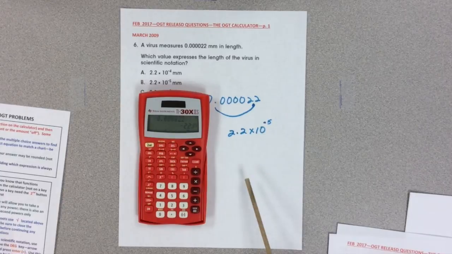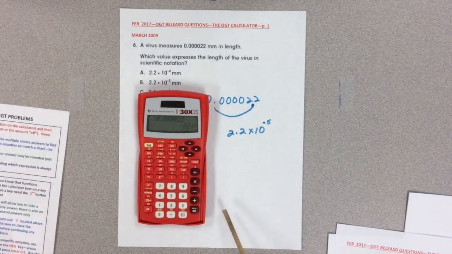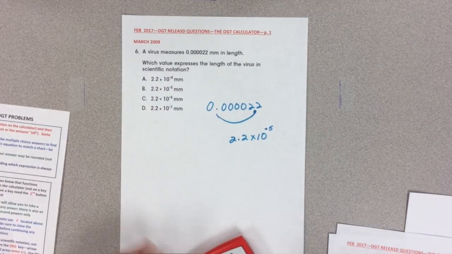Almost every test has at least one of these on there. So there's a point. Remember, it only takes about 20 points to pass. We got 1 point already. Let's practice a little more with our scientific notation.